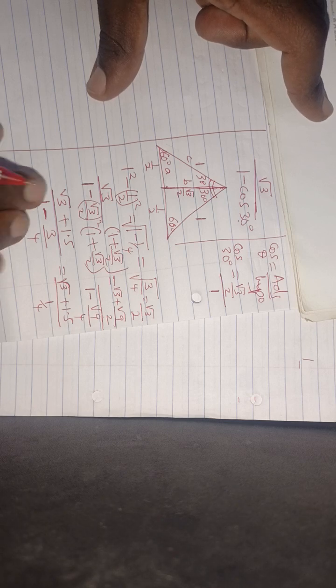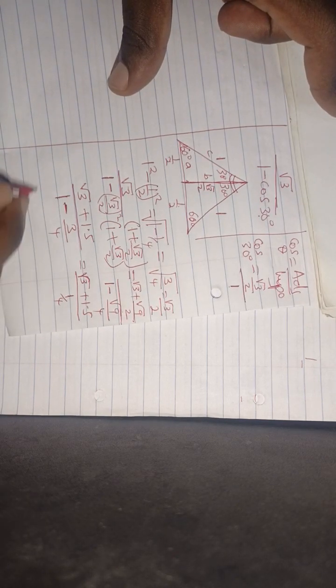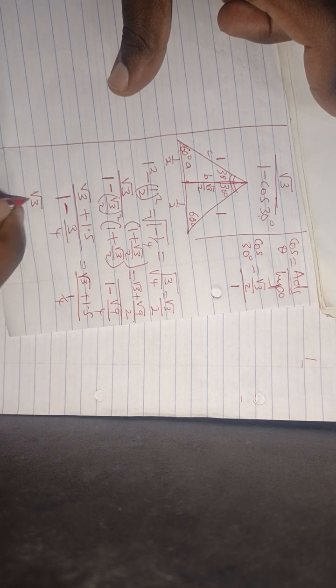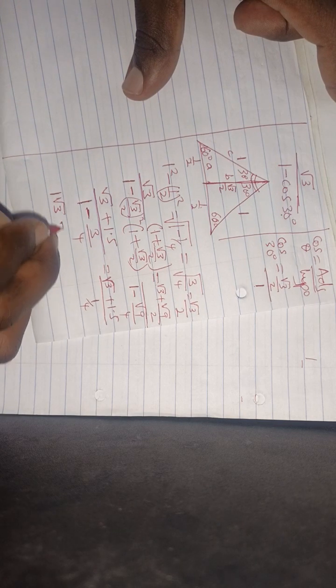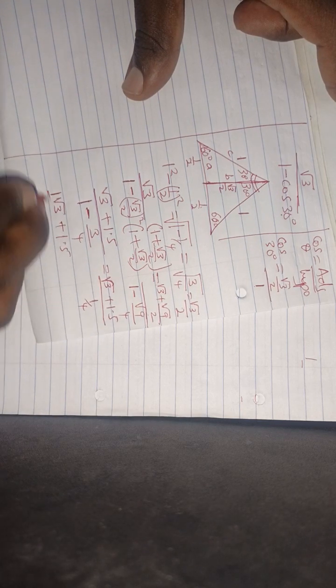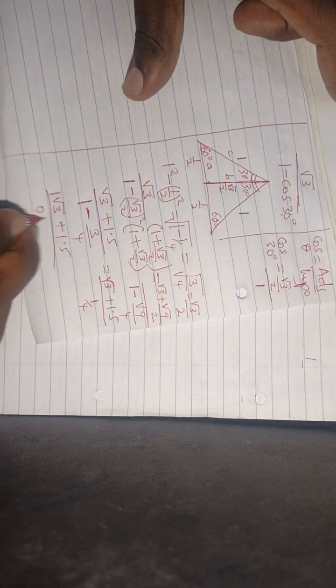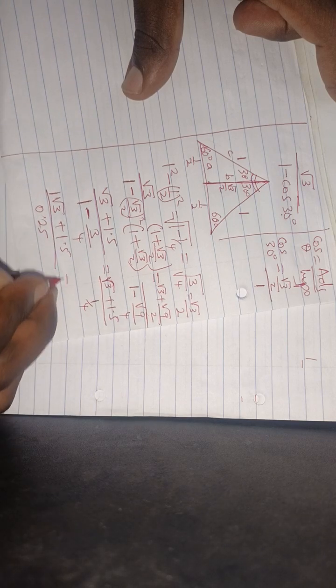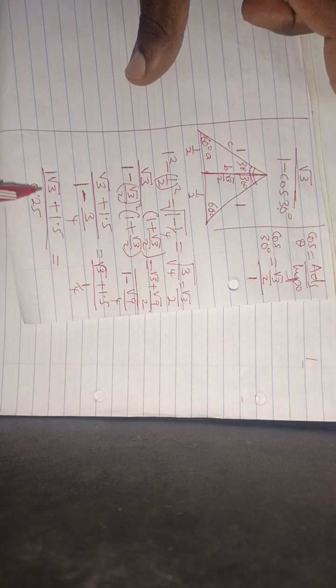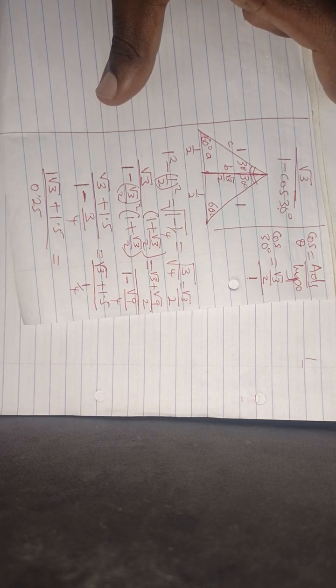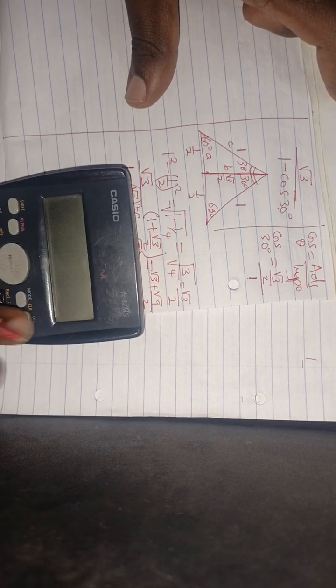So we are going to have root 3, or just the same as 1 root 3, plus 1.5 over, a quarter is the same as 0.25. We need to get the answer for this. So we say 1 divided by 0.25.